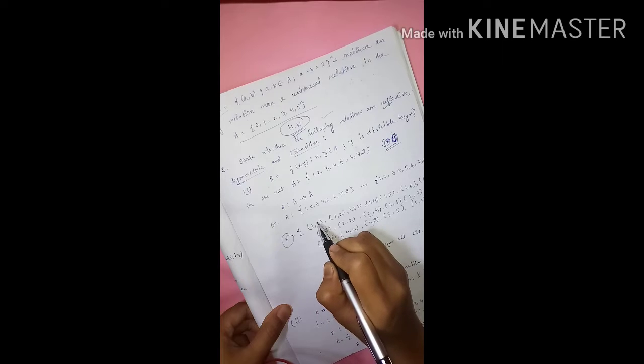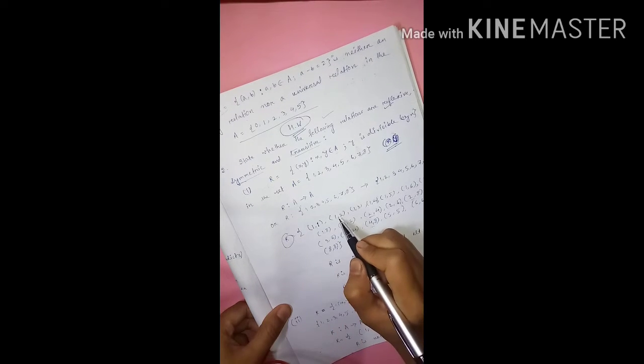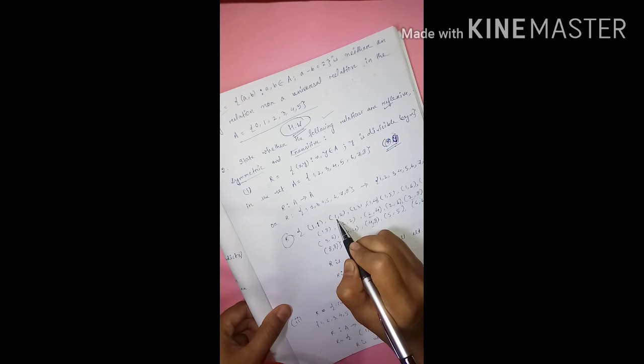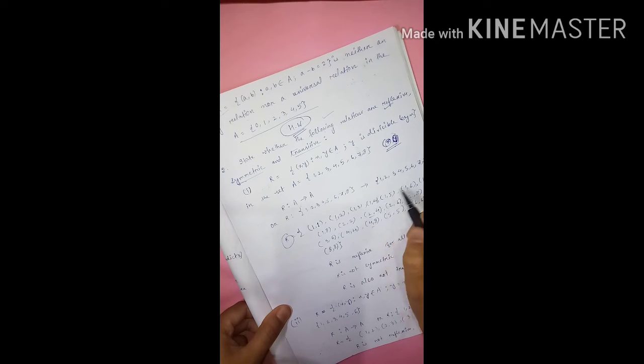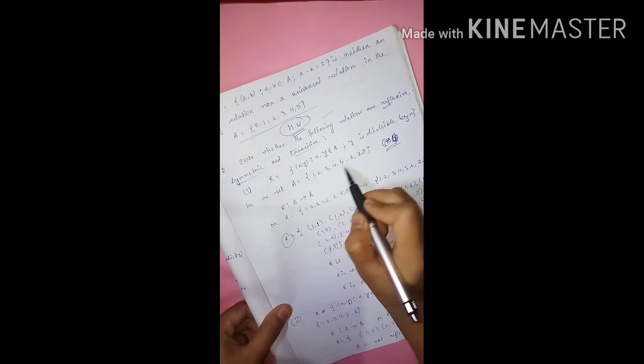Here 1 is divisible by 1, right? So R contains this element. Now (1, 2): 2 is divisible by 1. This is also right. Similarly, we have some pairs (1, 3), (1, 4), (1, 5), (1, 6), (1, 7), (1, 8), since we have the elements 1, 2, 8.